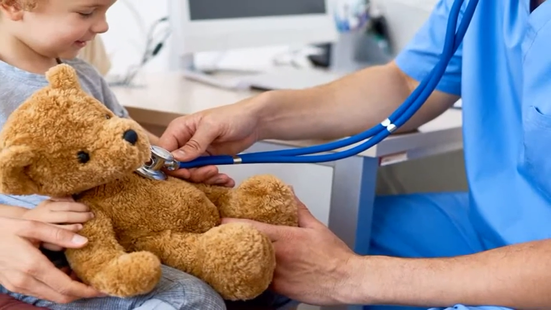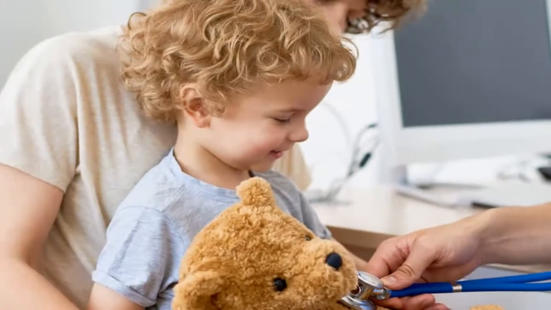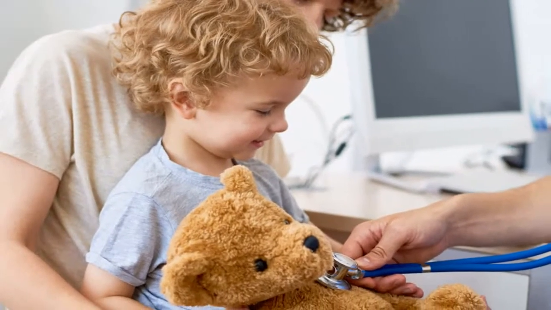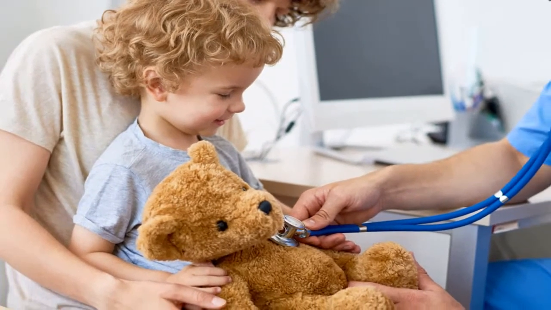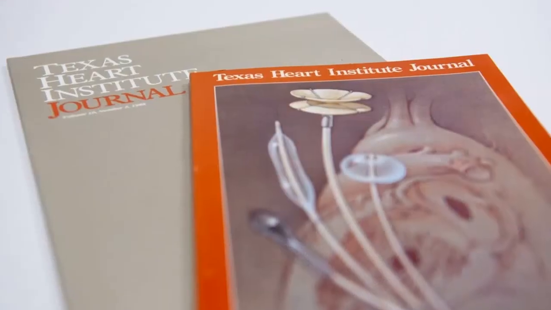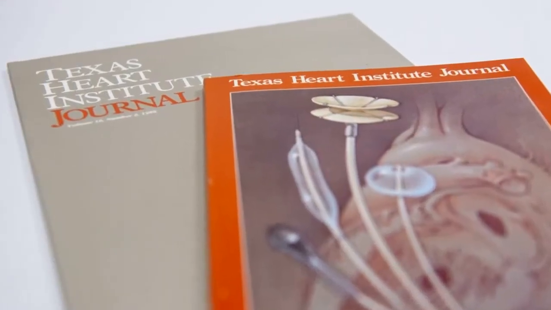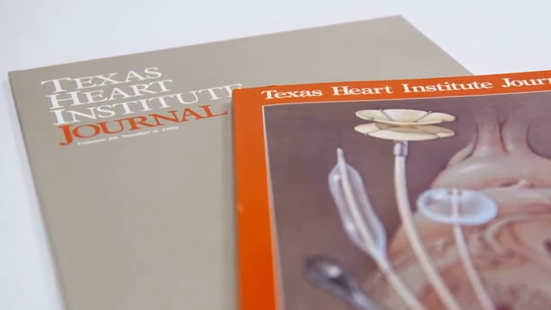Your heart is divided into the right and the left side. The division prevents oxygen-rich blood from mixing with oxygen-poor blood. Oxygen-poor blood returns to the heart after circulating through your body. The right side of the heart, comprising the right atrium and ventricle, collects and pumps blood to the lungs through the pulmonary arteries. The lungs refresh the blood with a new supply of oxygen.